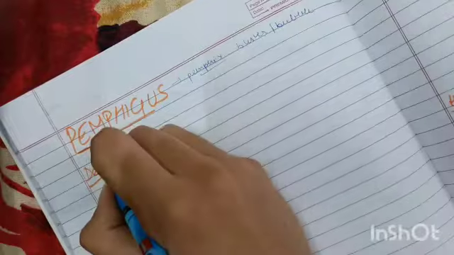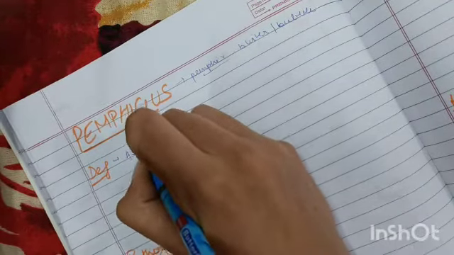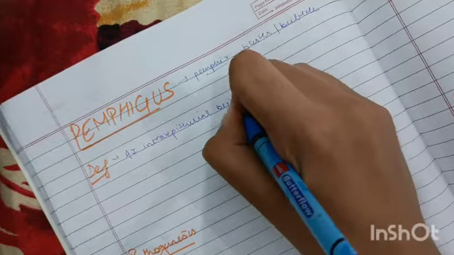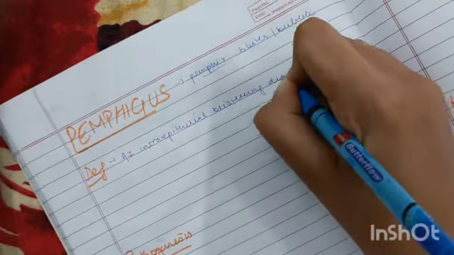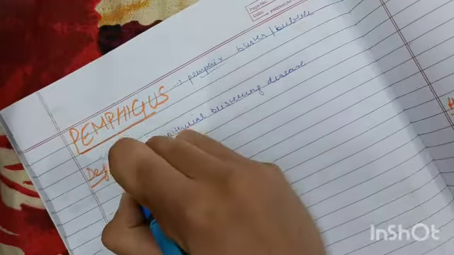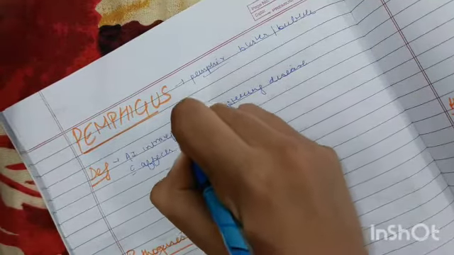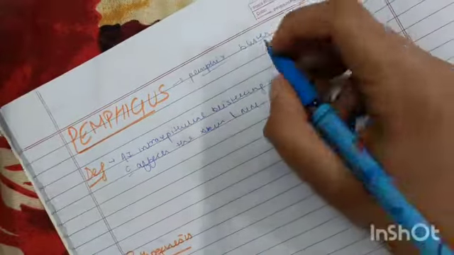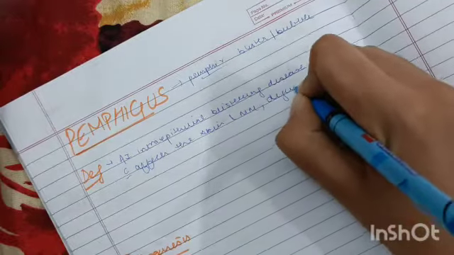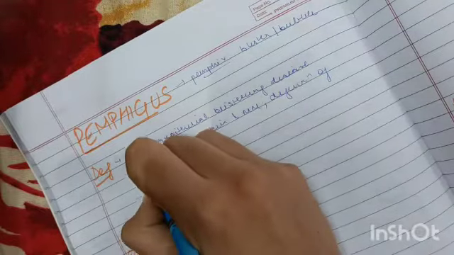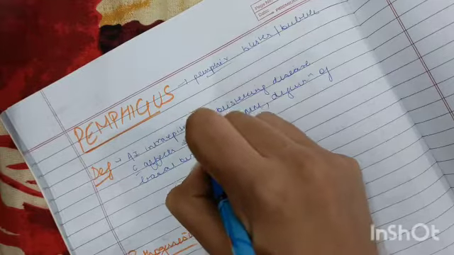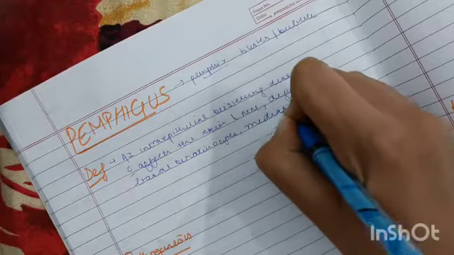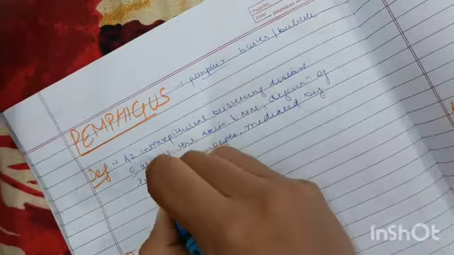Now coming on to the definition, it is an autoimmune intraepithelial blistering disease which affects the skin and mucous membrane, causing the degeneration of basal keratinocytes, and is mediated by autoantibodies.